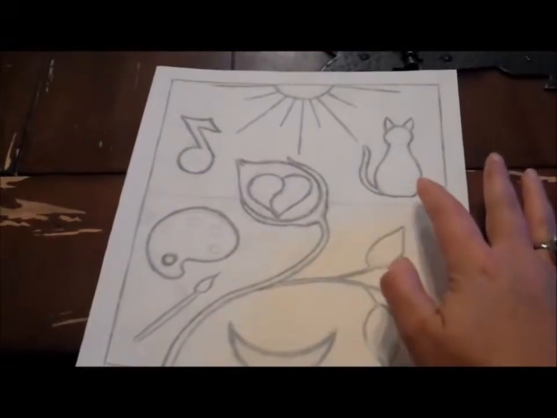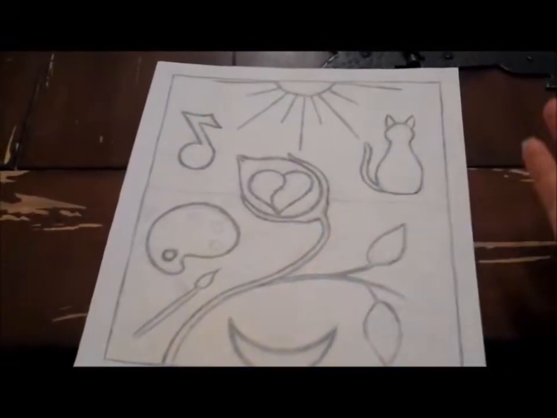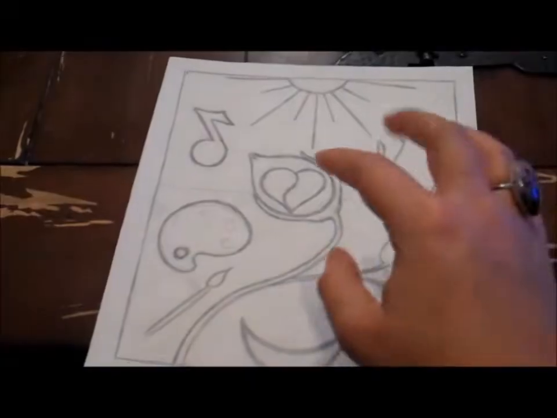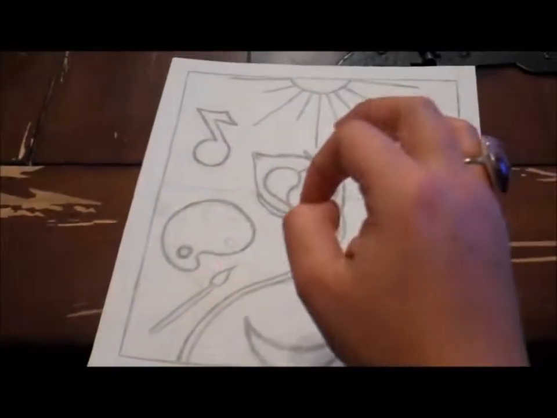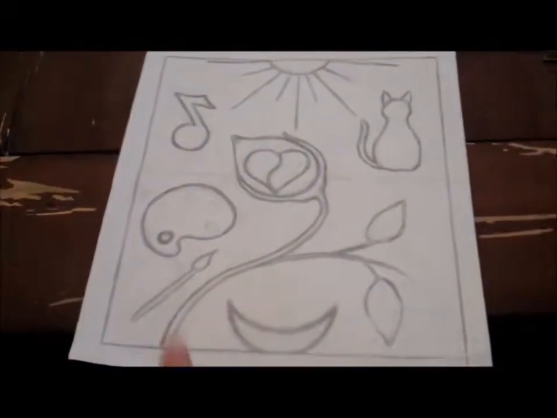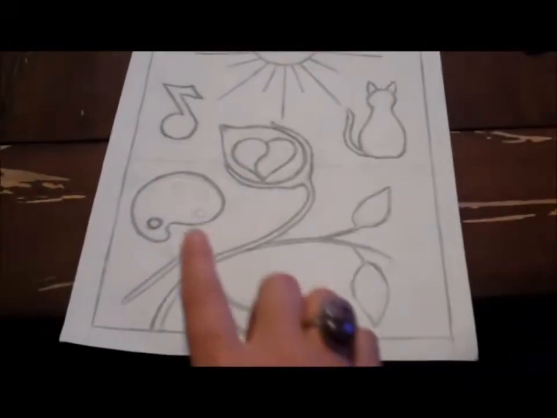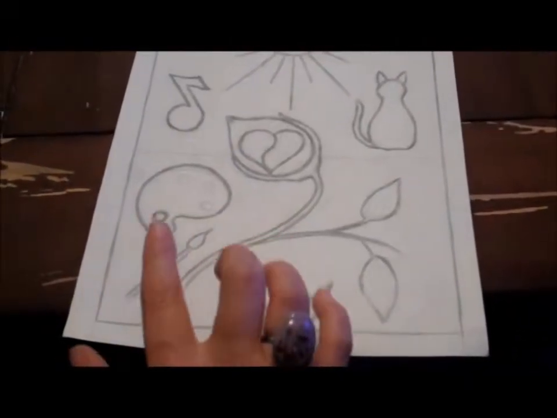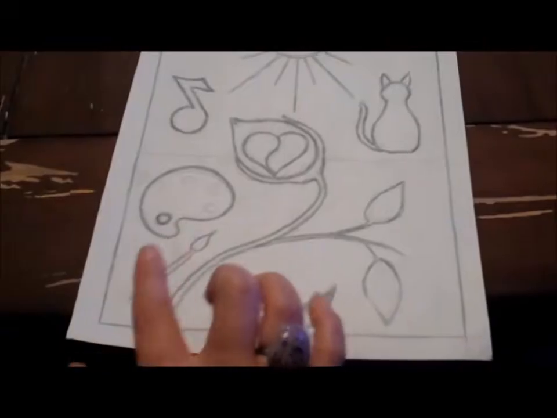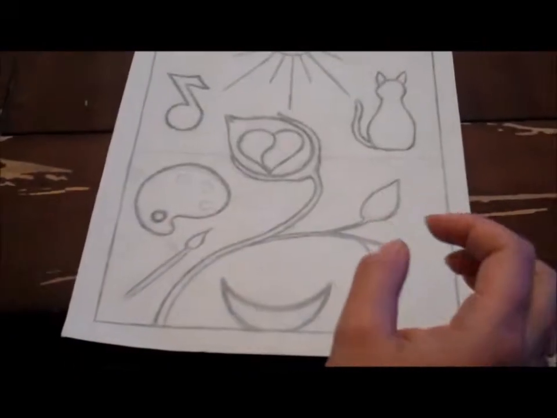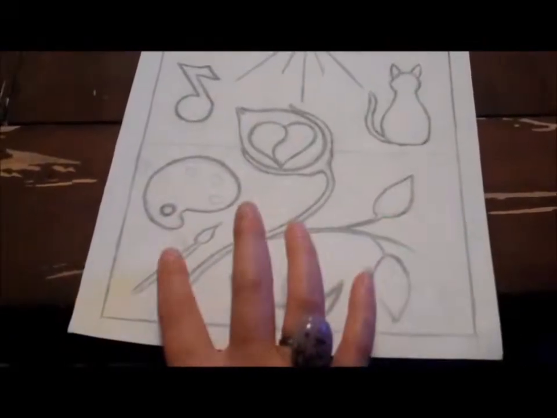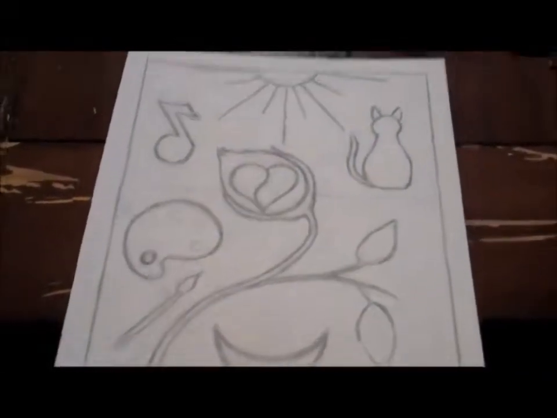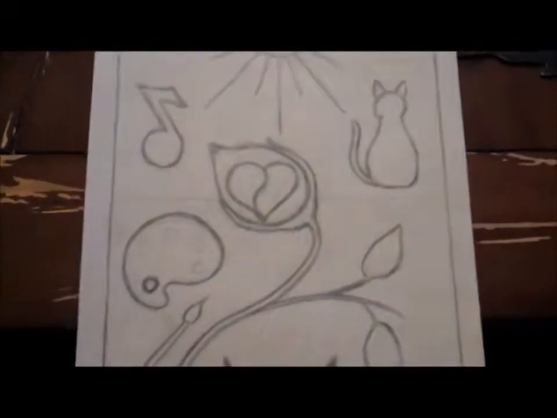I included a drawing of my cat that actually represents my 3 cats. I also included an artist palette that represents one of my passions, which is art. I also included a music note to represent my love for music and dancing.